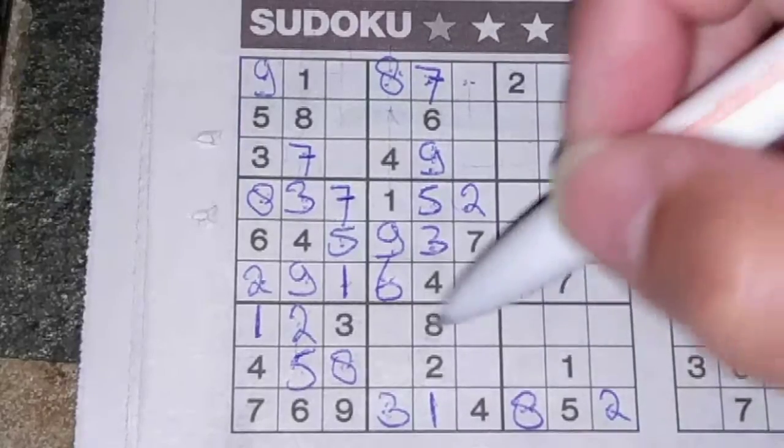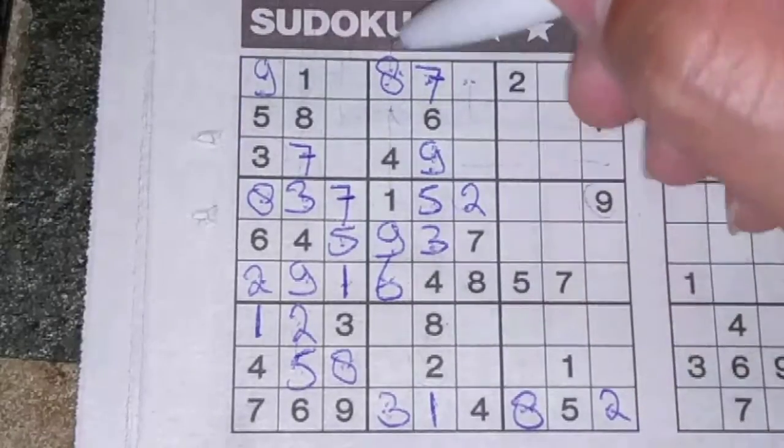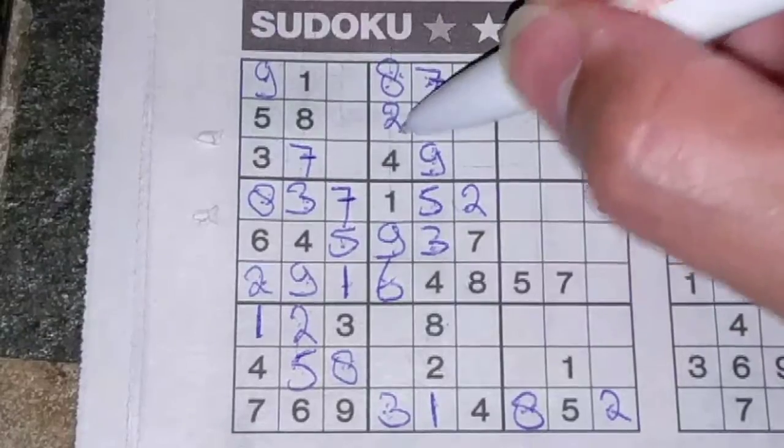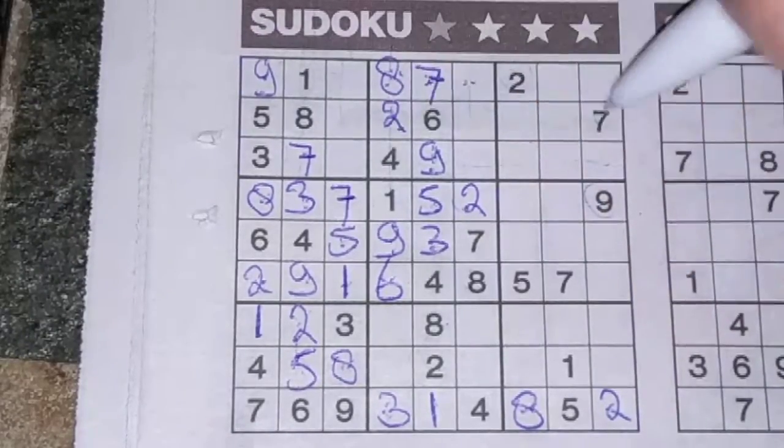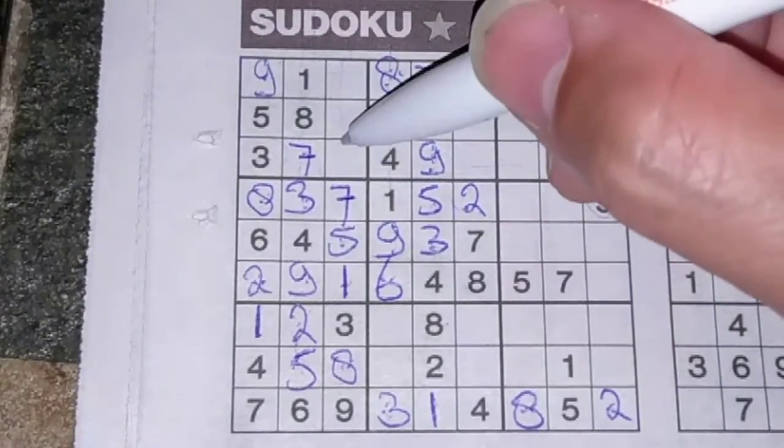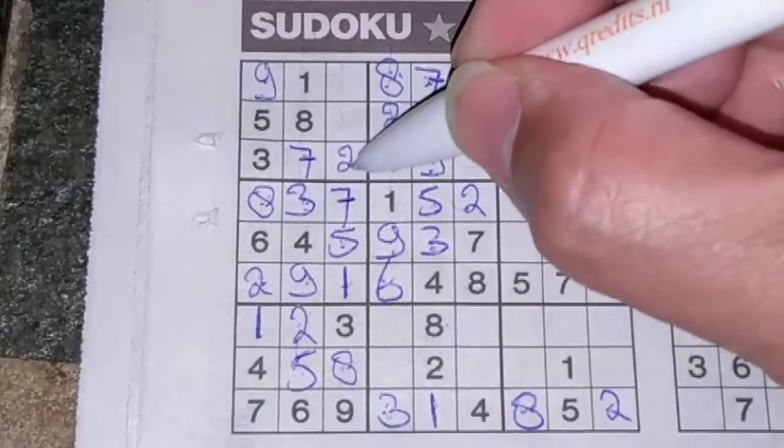2 in this column, 2 in the middle column. So in the column next, the only place for the 2 should be there. 2 in this row, 2 in the second row. So in the third row, the only place for the 2 should be there.